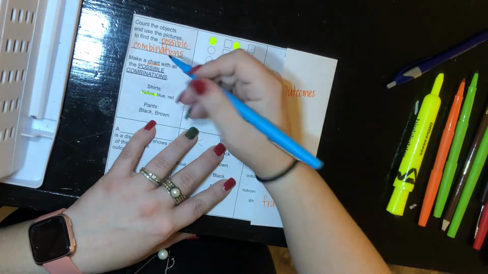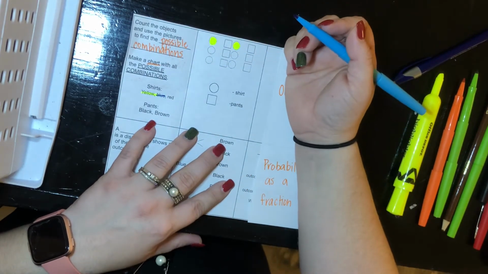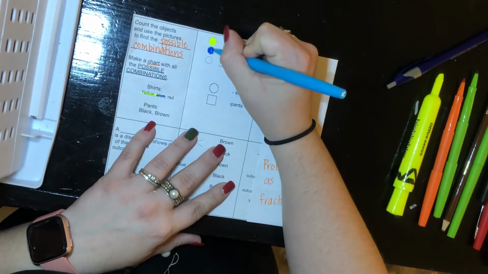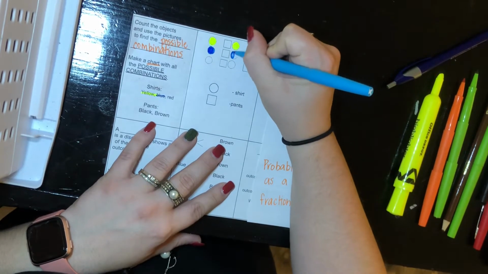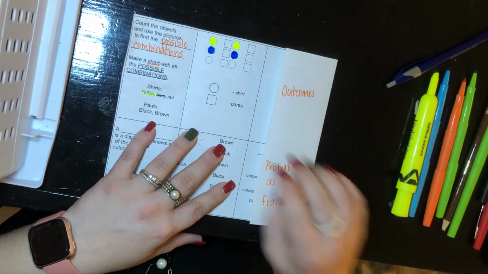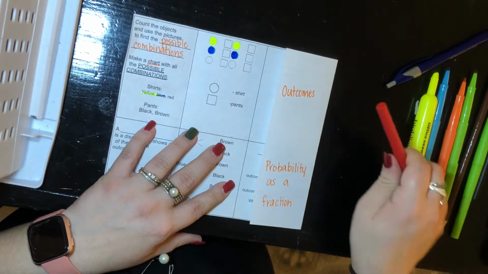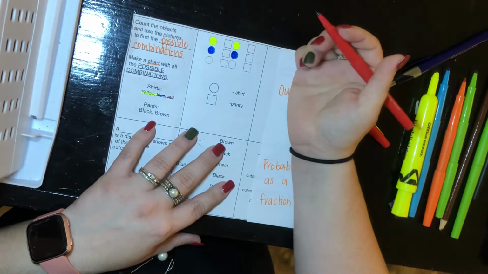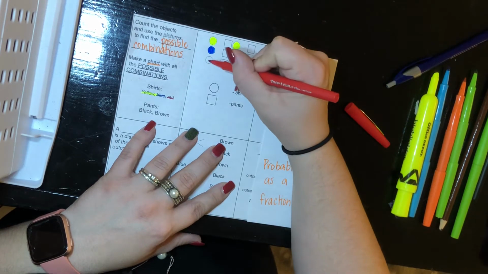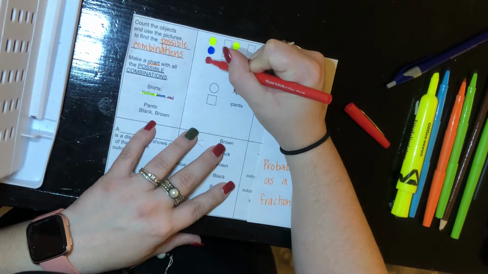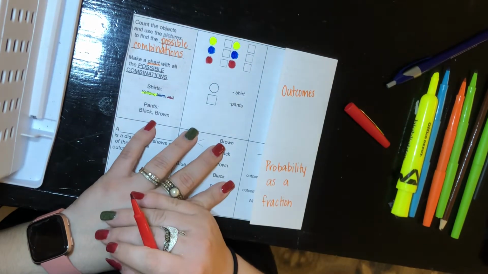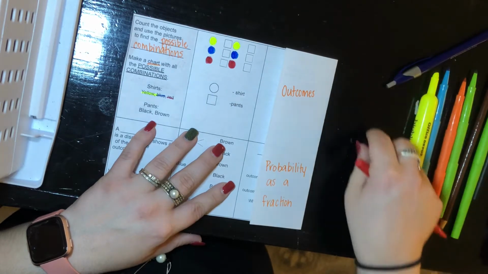So let's do blue next. How many different combinations could I have with blue? 2. 2, very good. So let's color in 2 blues. Okay. And our next color is red. So Johnny, how many options for red shirts do we have? 1. Just one? 1. 1 red shirt? 2. Oh yeah, 2. Good job. So we have all of our options for our shirts.